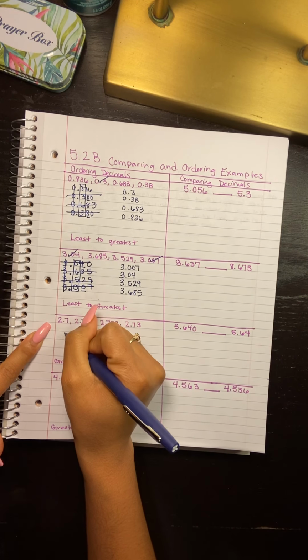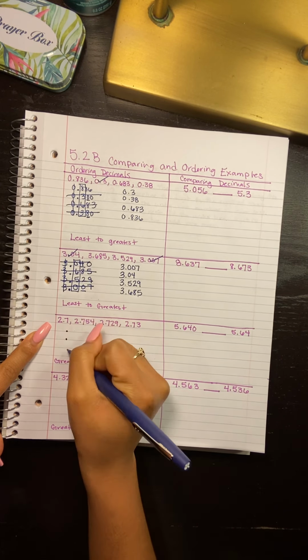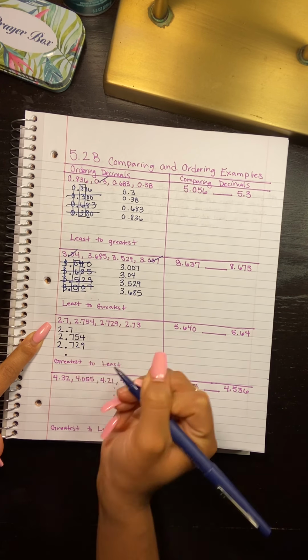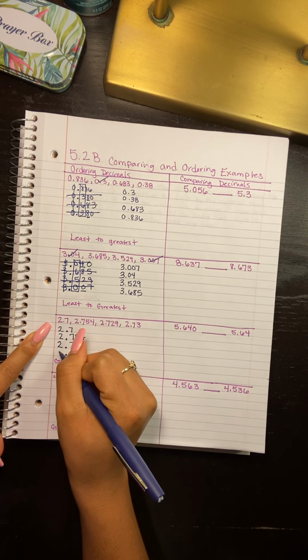Same steps every single time. Go ahead, line up my decimals, fill in my numbers. See if I have any zeros to fill in. I have 2 for this first one, 1 for this last one. Now, my 1's place is exactly the same. I'm crossing those out. My 10's place on this one, or tenths, is exactly the same. Cross that out. First place value that is different is my hundredths.